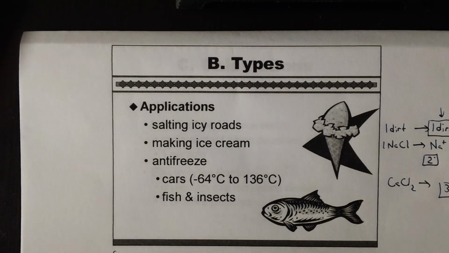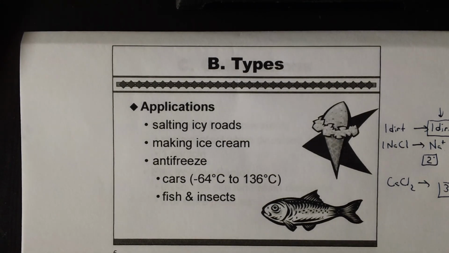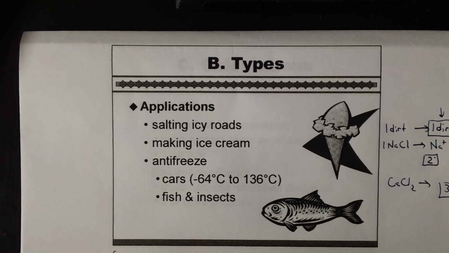Look it up online. And the last one here is a good one, antifreeze in cars. In your radiator you put antifreeze because you don't want to put pure water in your car, because if it gets too cold, the water will expand and crack your radiator. If your car gets too hot, the water will boil and crack your radiator. So antifreeze adds stuff to the solution so that if your car gets below 0 or above 100, you don't have problems with your radiator. And then the last one there says fish and insects have built-in antifreeze. There's a reason the whales at the North Pole are swimming in water that's below freezing and not dying, and it's because they have some built-in antifreeze.